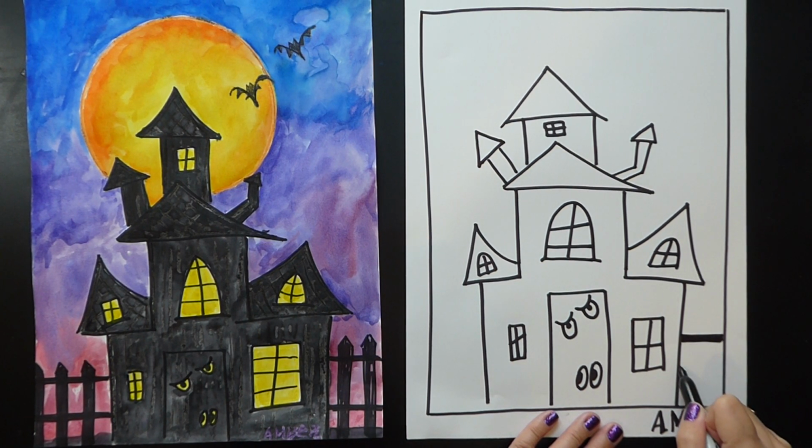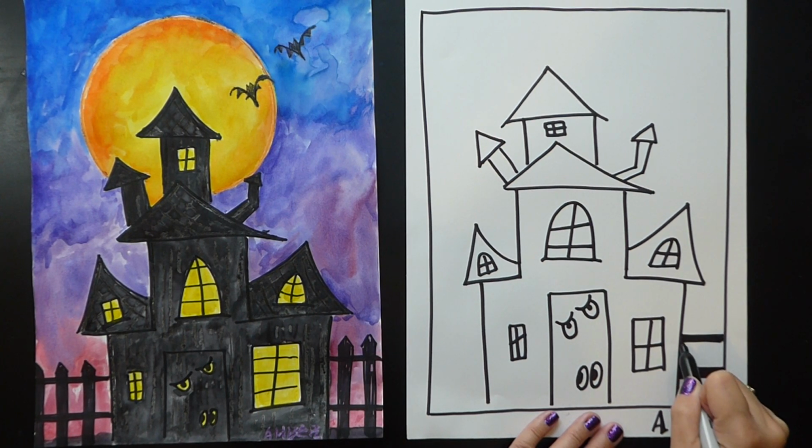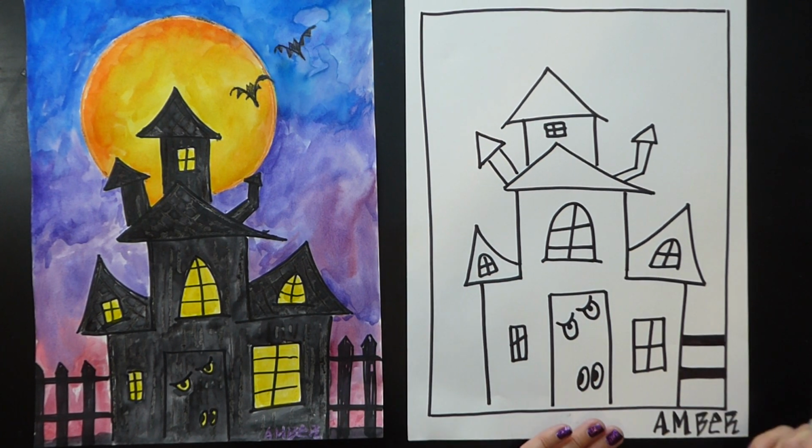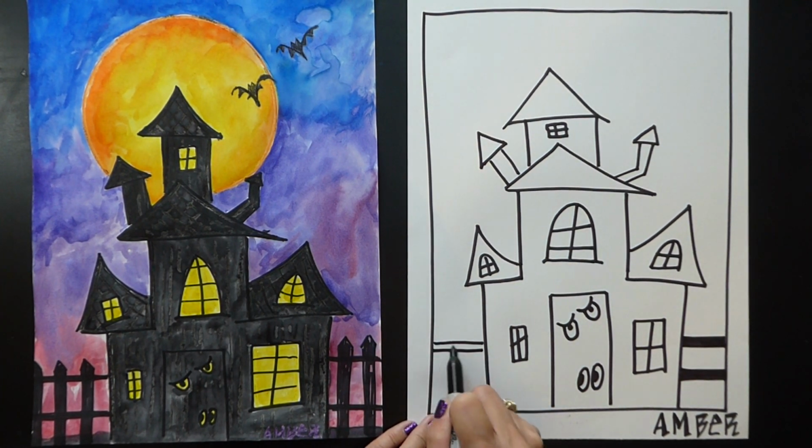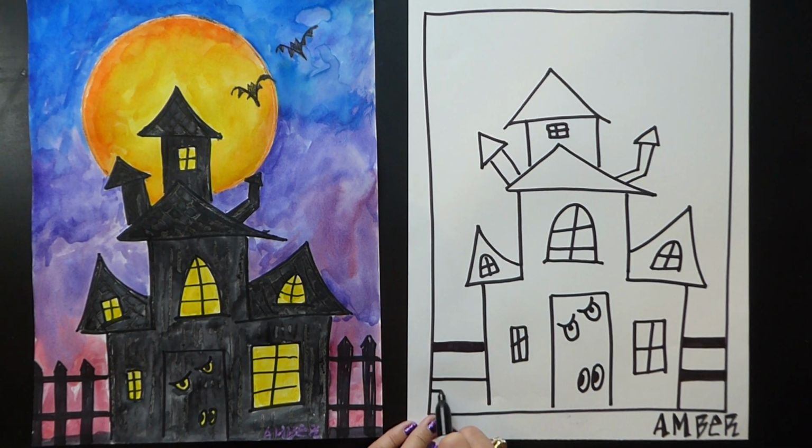And the haunted house itself is going to be black. So this is going to be a silhouette painting. Silhouette painting is where the main figure is all black to show that it's nighttime. I want this line to continue out this way. And then we'll just be able to see the moon and the sky and the windows. Color that in with your Sharpie.